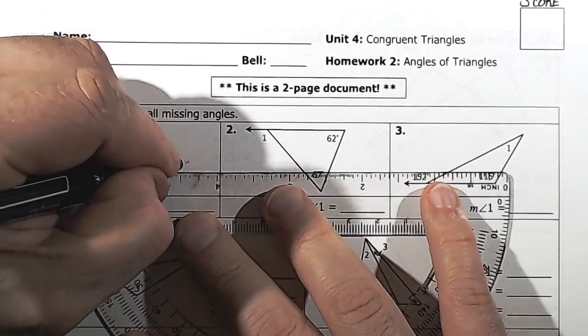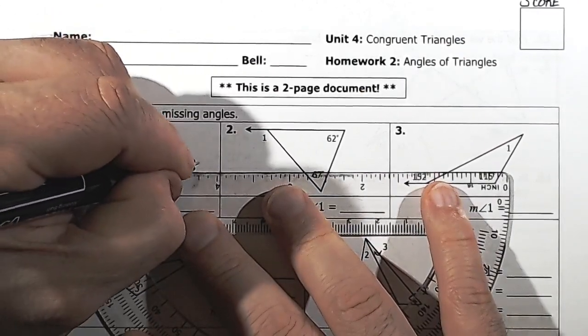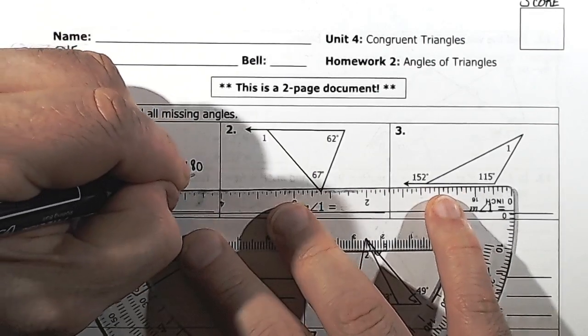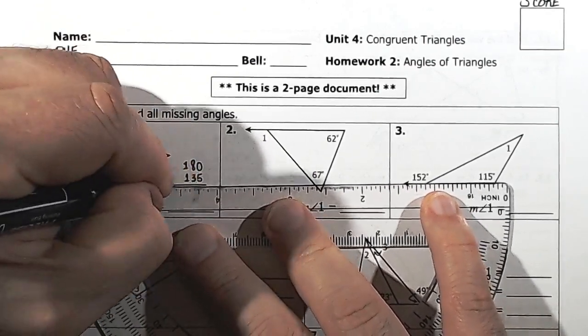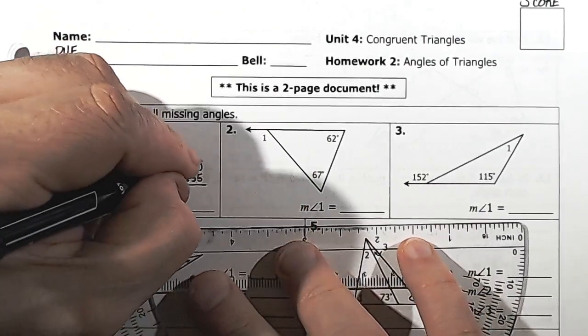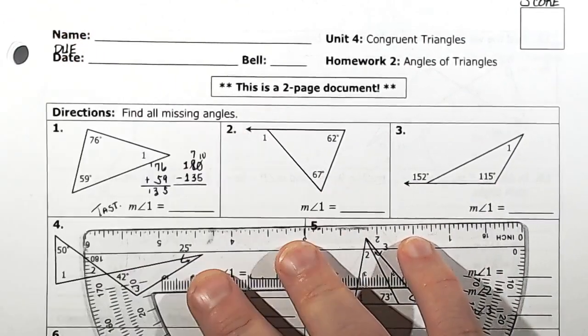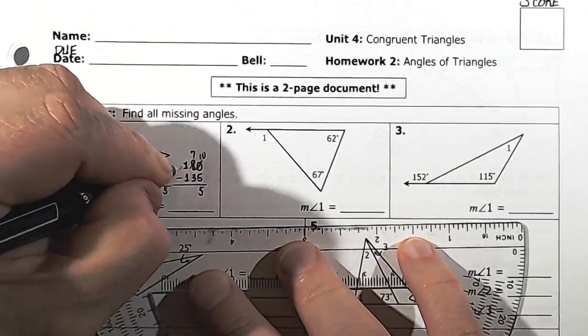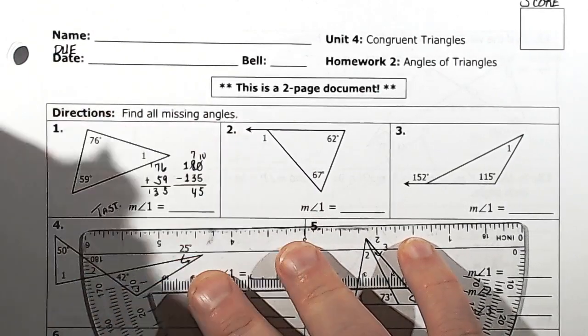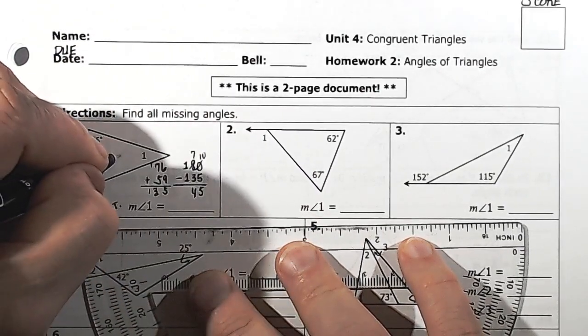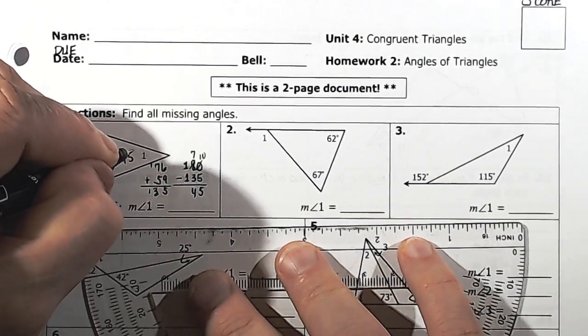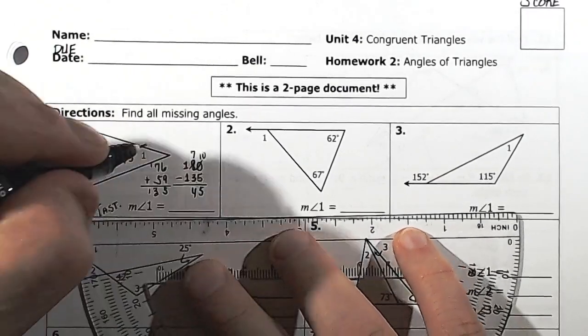And if we subtract 135 from 180, we will get the answer that we're looking for. So we have to borrow here. 5 from 10 is 5. 3 from 7 is 4. So by the triangle angle sum theorem, this missing angle is 45 degrees.